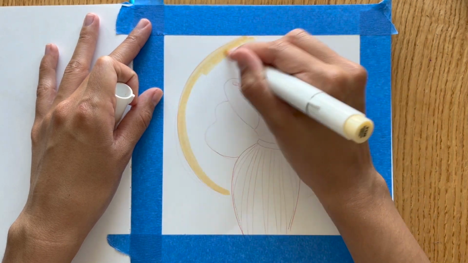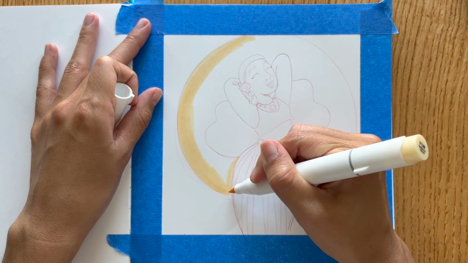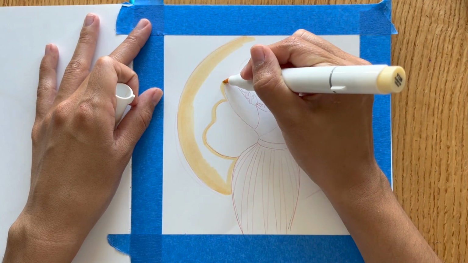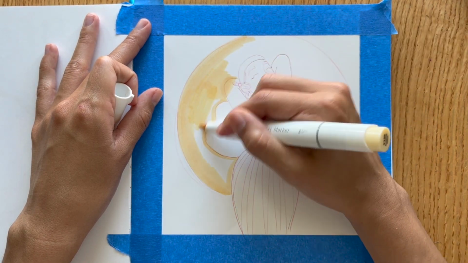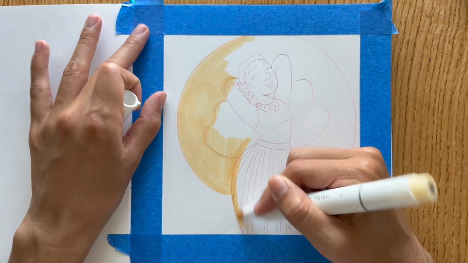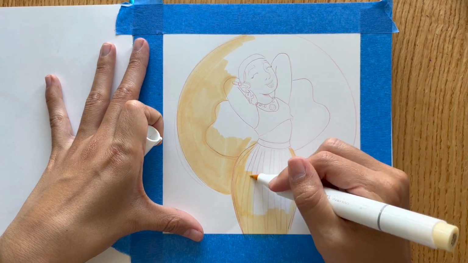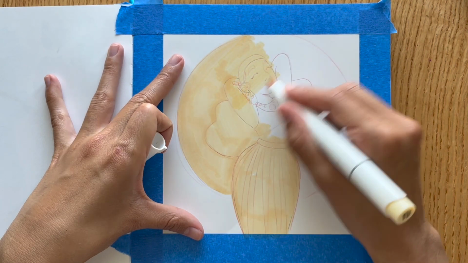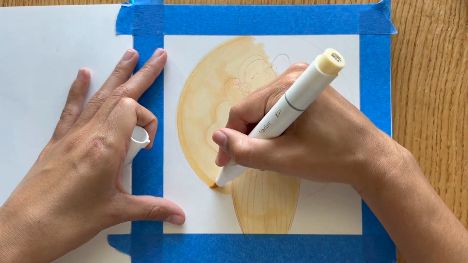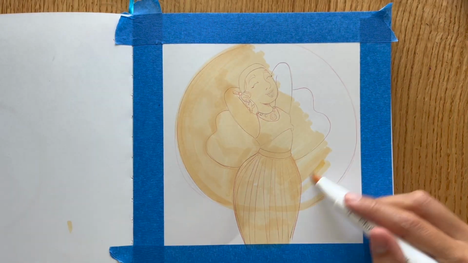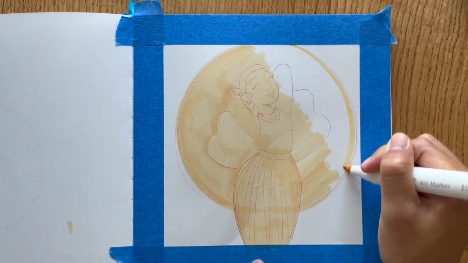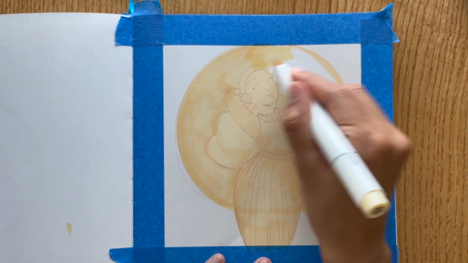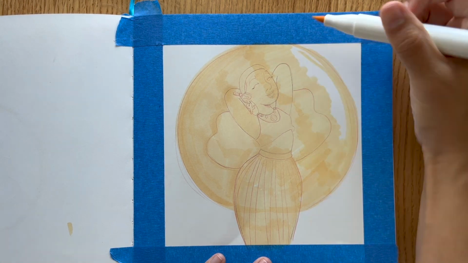The way I got from the initial sketch to this final line art sketch was that I took a picture of the sketch and put it into my iPad, and in Procreate I did the line art, and then used my iPad as a light box to trace the line art onto my sketchbook, just so that I wasn't wasting so much paper trying to get clean lines.